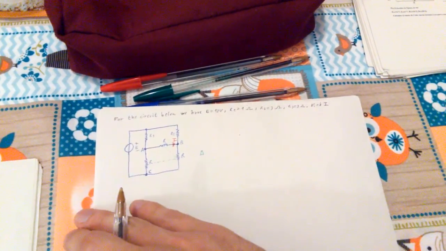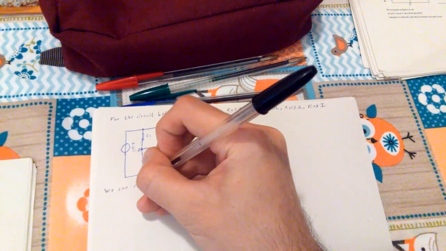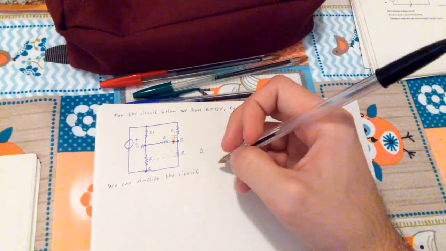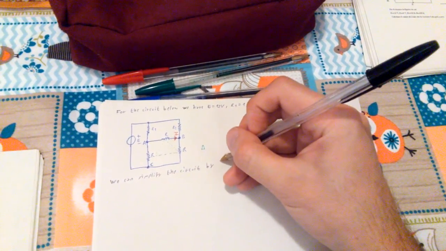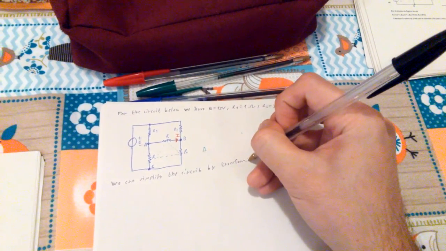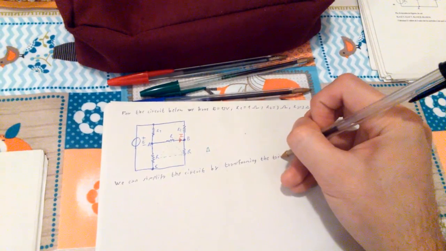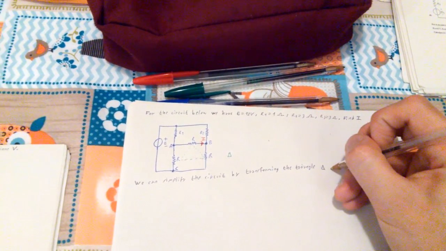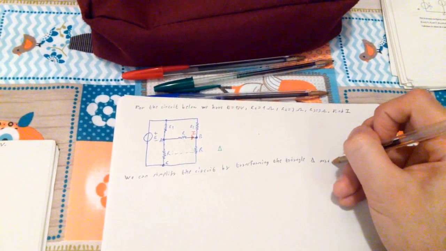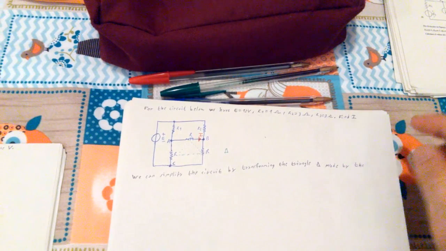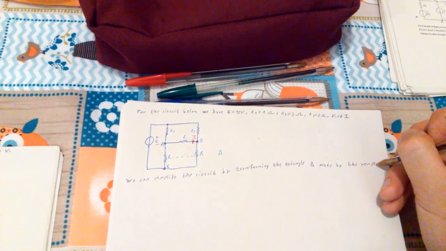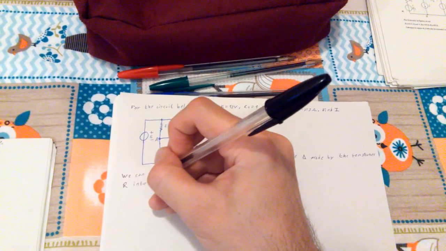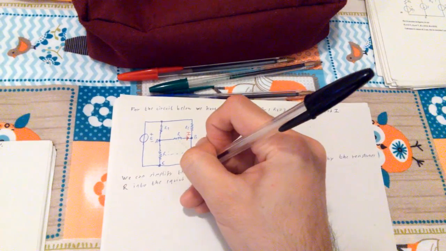So we can simplify the circuit by transforming the triangle, so the delta, for those of you who like delta, made by the resistances R into the equivalent star.